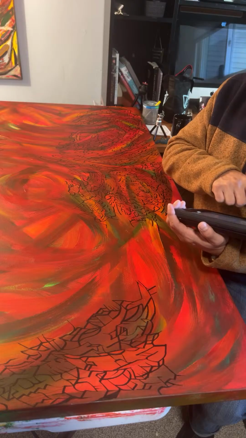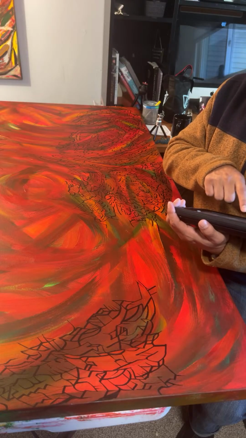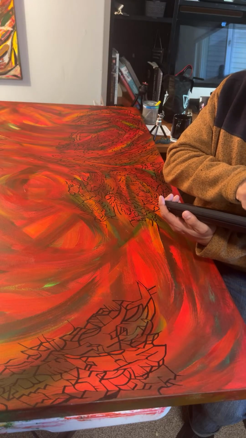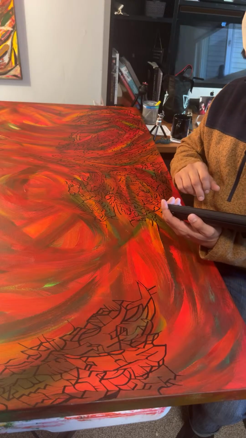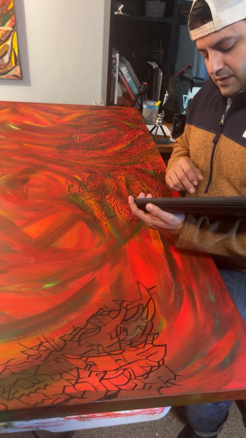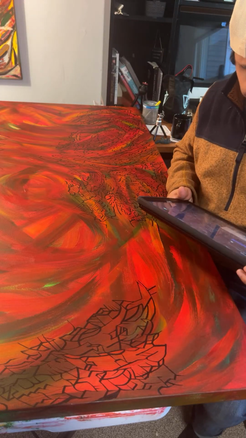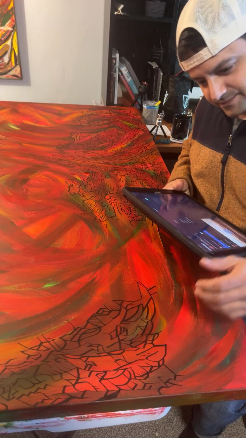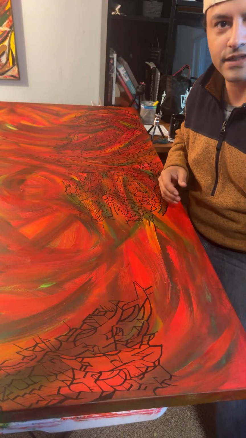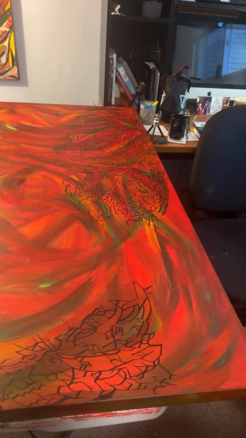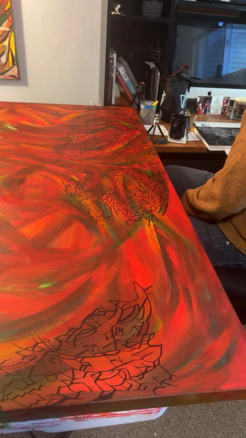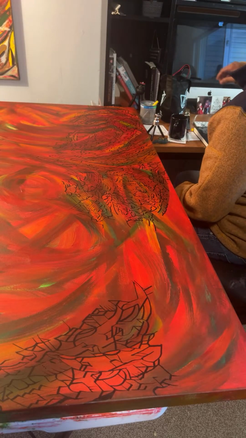iPhone 17. Alright. Got the vibes. Yeah. Hope you can see me. Hope I got enough light over here. Let's see. Nobody's on. Just talking to myself.